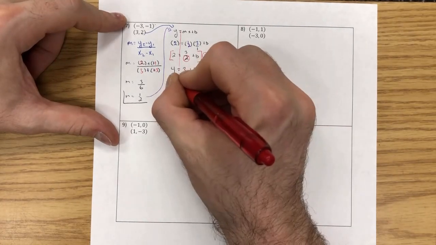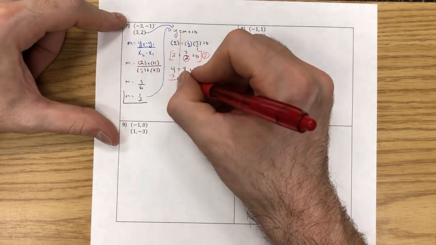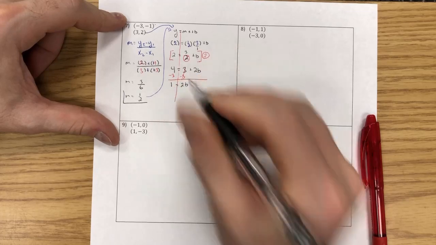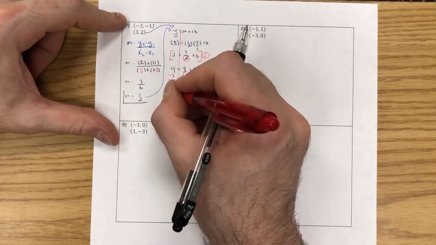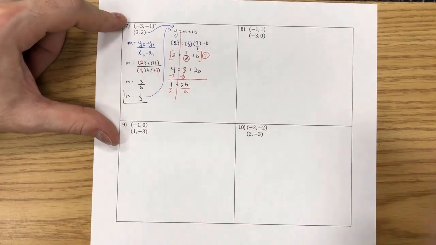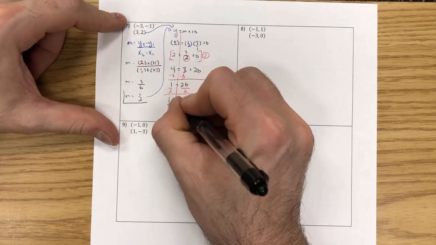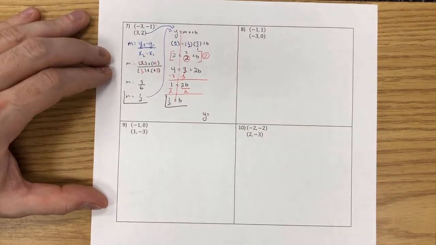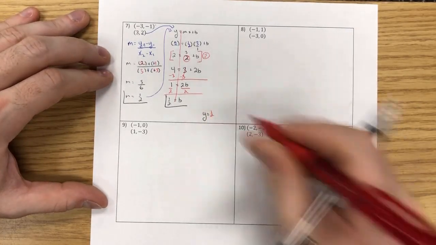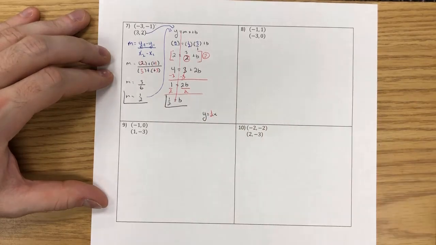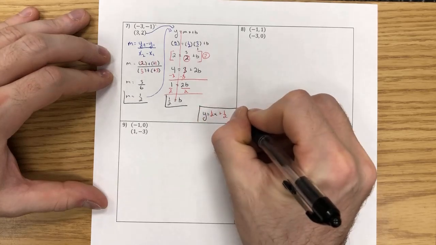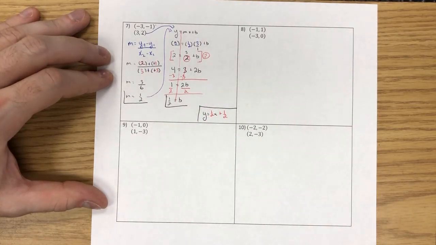Next thing I'm going to do is subtract my 3. Cancels that out right there. Extend that a little further. So I have a 1 equals 2b. And then the last thing I'm going to do is divide by 2, which is going to give me, separate that step, a 1/2 is equal to b. So I have all the information I need to write my equation for my line. I have a y equals 1/2 x, and then that's a positive 1/2. And there we go. We have all our information.